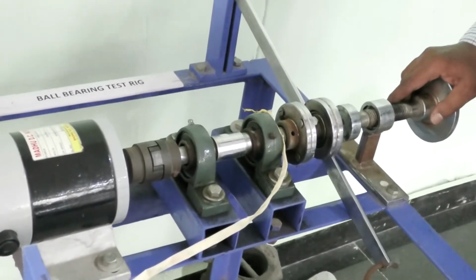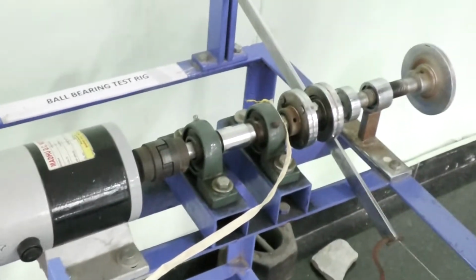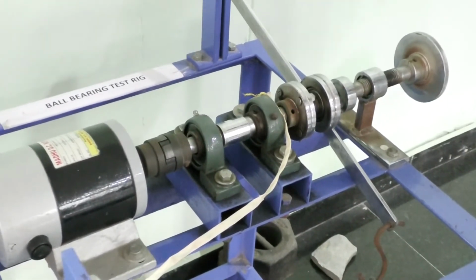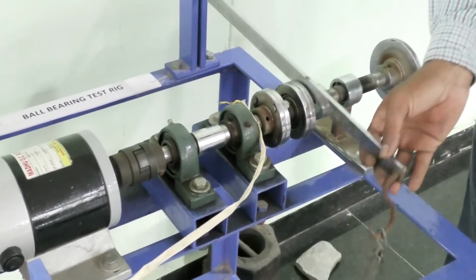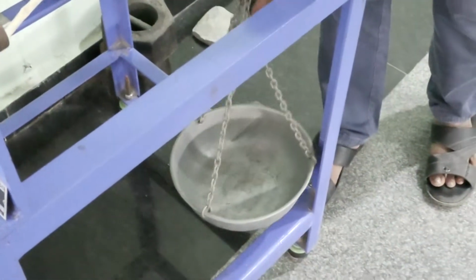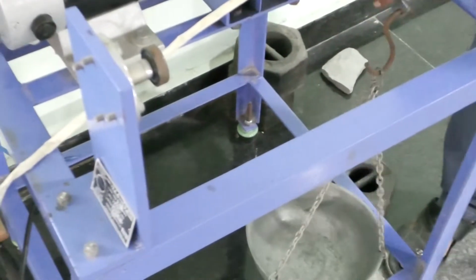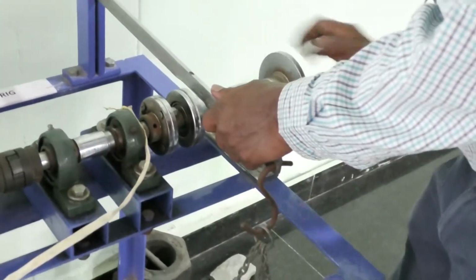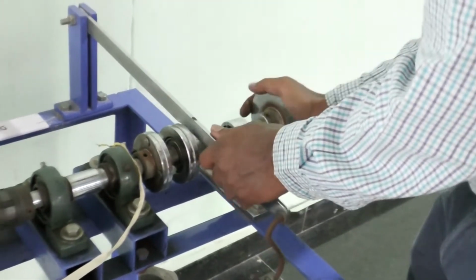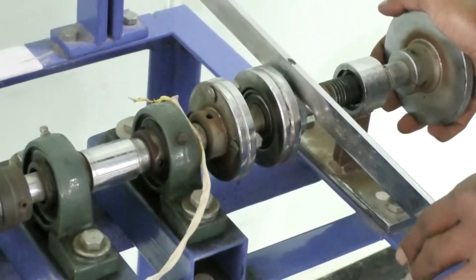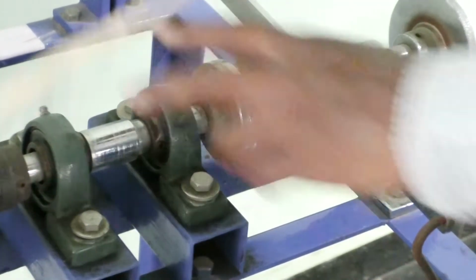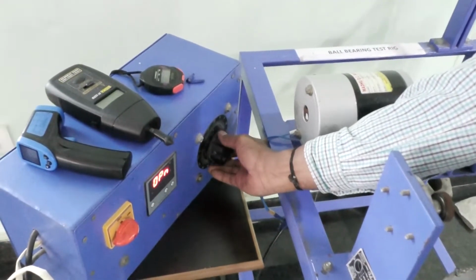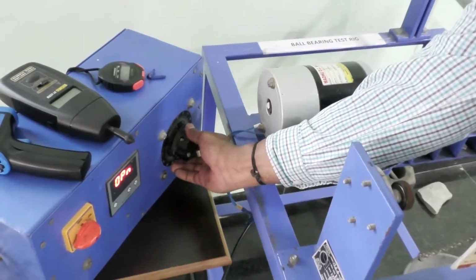Now I will explain how to conduct the experiment, how to measure the temperature, how to take the time period, and how to add weight. This is the weight one, for applying the load. Here the arrangement is given. Now the bearing is fitted. After that, switch on the thermostat, and slowly give speed.